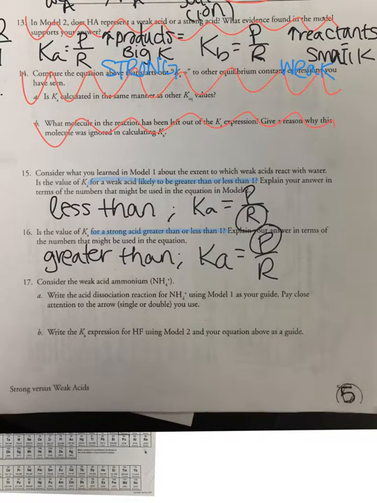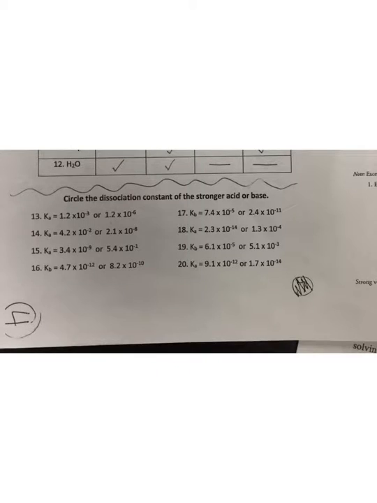So you guys are going to give this a try. You're going to, I believe, just flip your packet over. Go back to that little table that you guys have. Okay, I'm going to leave this here for a second so you can finish copying. And if you look below, you have this little chart. What you're going to do is you're going to be circling the one of the stronger acid or base. Now, before you get started, if you notice, all of these guys have exponents, right? You guys see that?